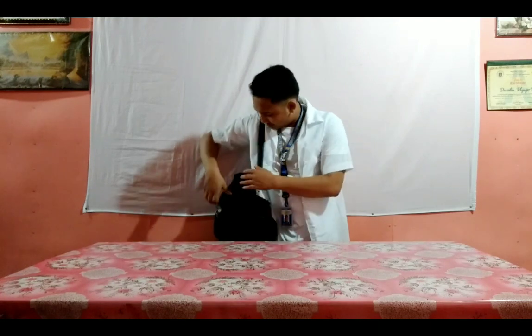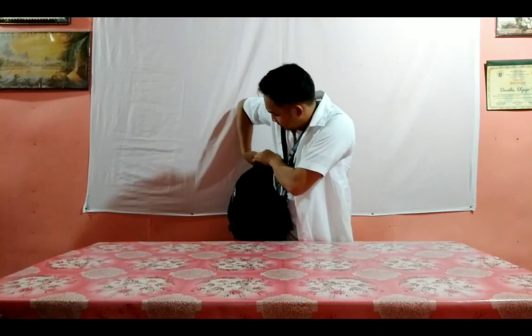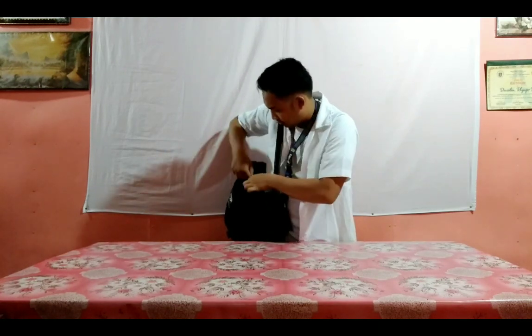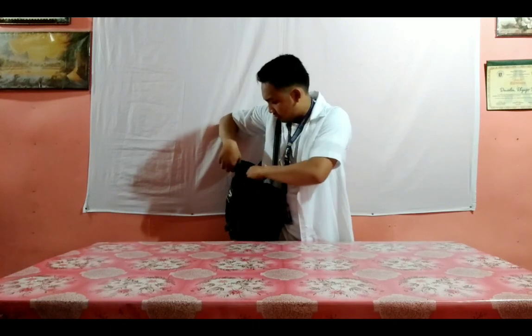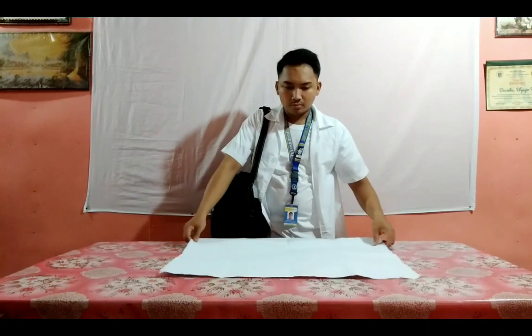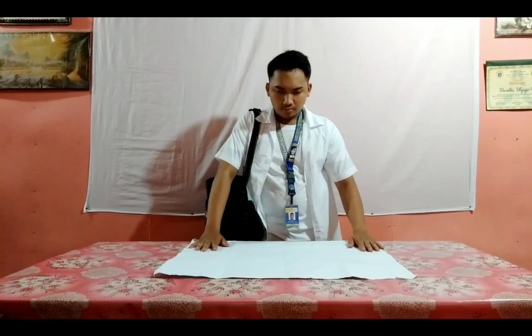Place the paper lining clean side out on a table or any clean, flat surface away from the client. Spread the plastic lining over the paper lining, clean side in.